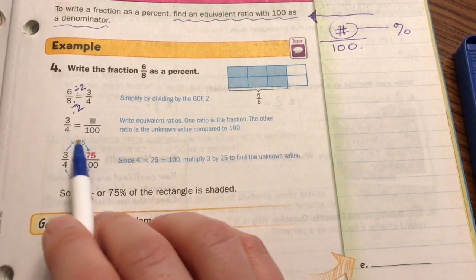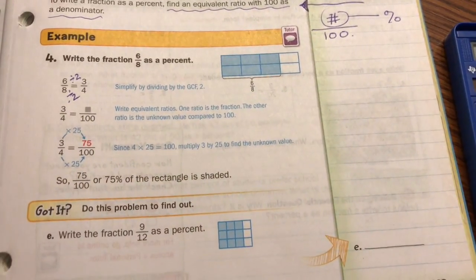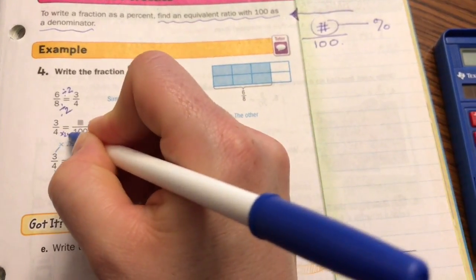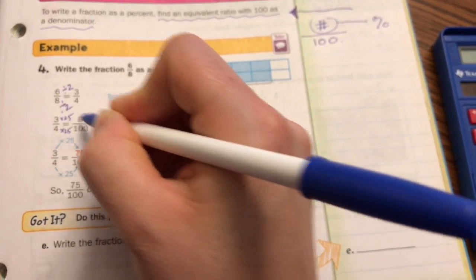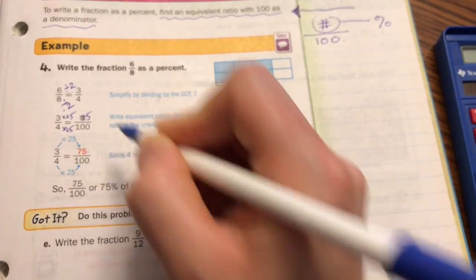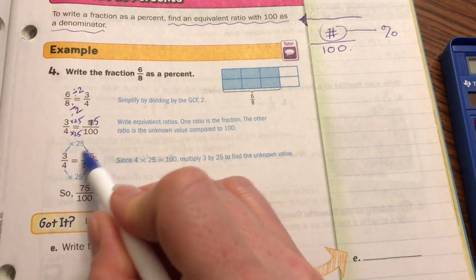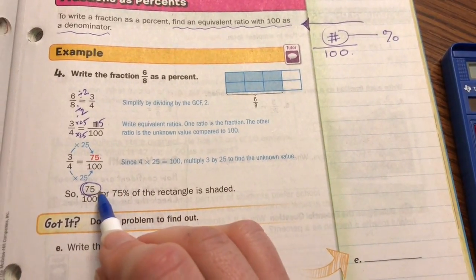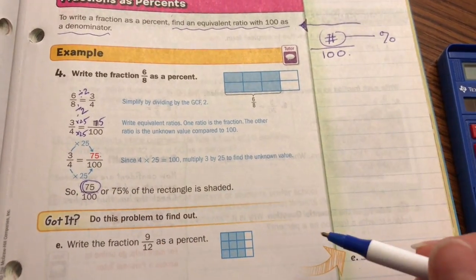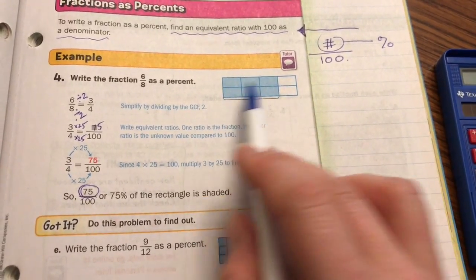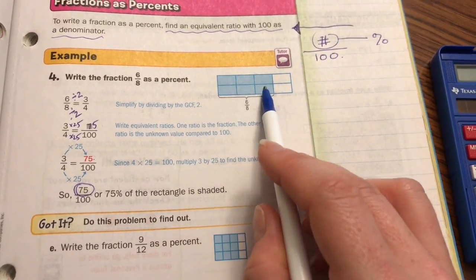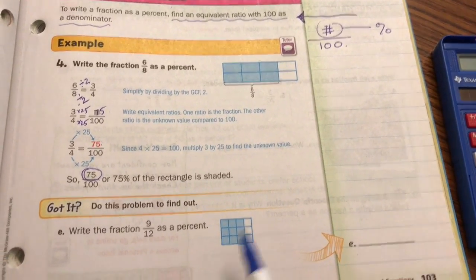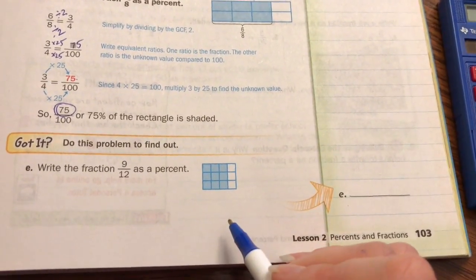So look, we're setting up our equivalent fractions just like we did in chapter 1. 3/4, 4 times 25 is 100. 3 times 25 is 75. When you get this, 75 over 100, that right there is your percent. So this is 75%. 75% of this rectangle is full. 3/4 is 75%. All right, let's do this one.